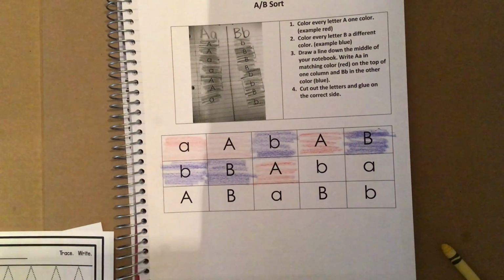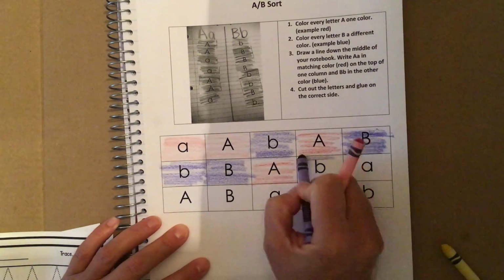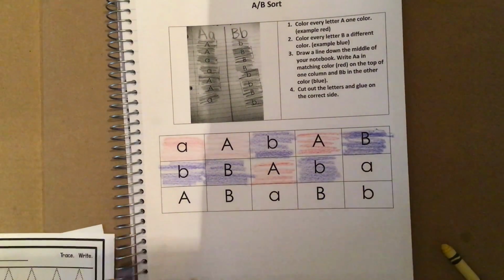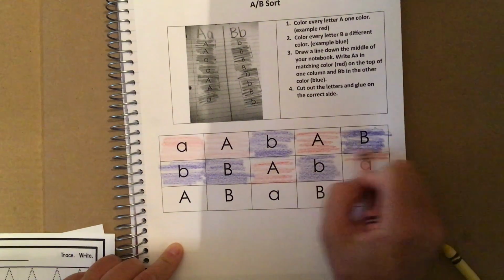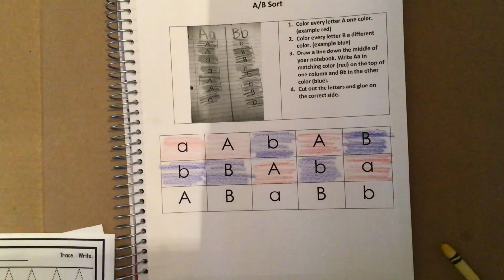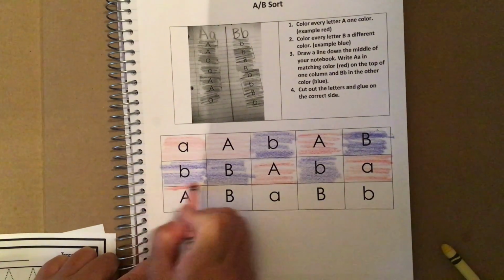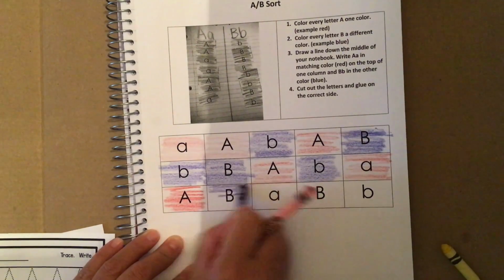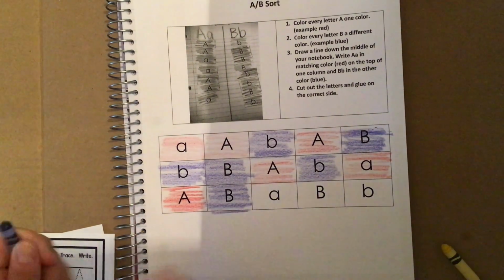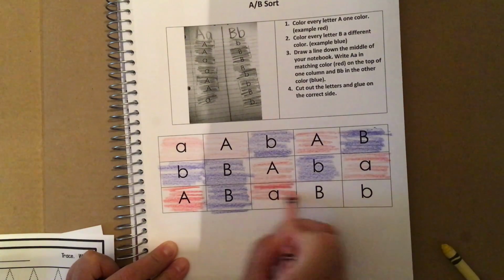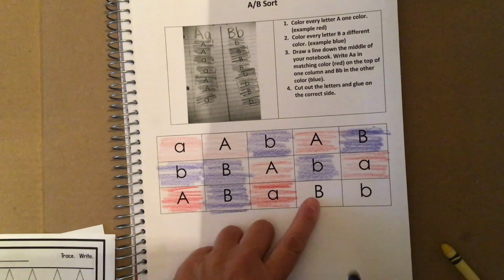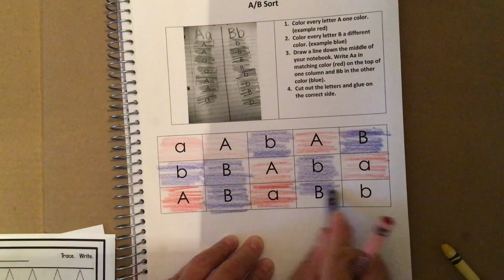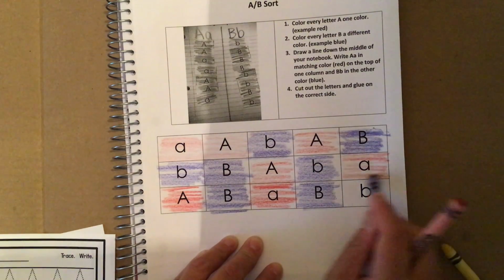Uppercase A is red, excuse me. Lowercase b is blue. Lowercase a is red. Uppercase A is red. Uppercase B is blue. Lowercase a is red. Uppercase B is blue. Lowercase b is blue.